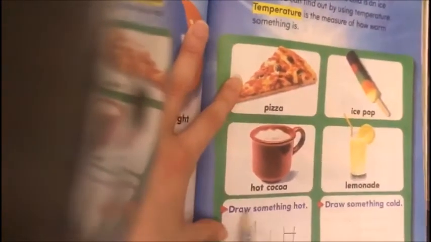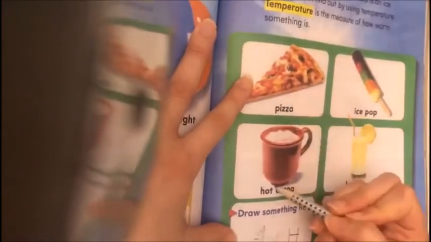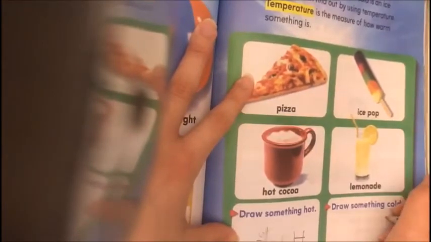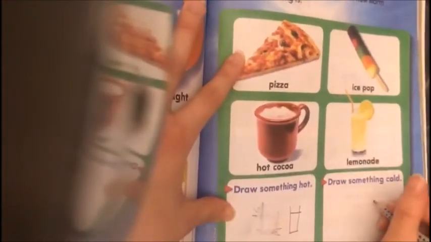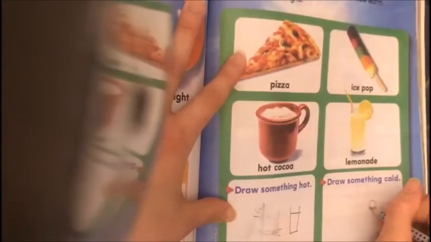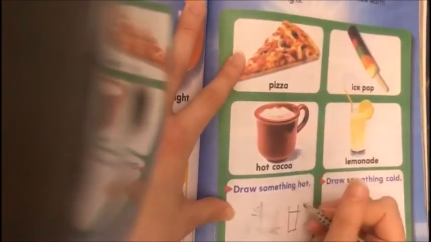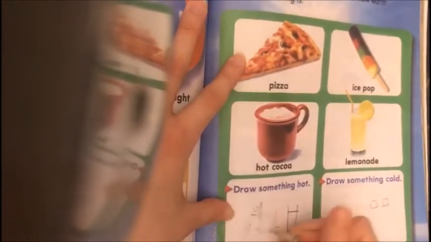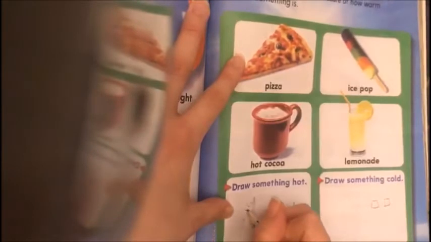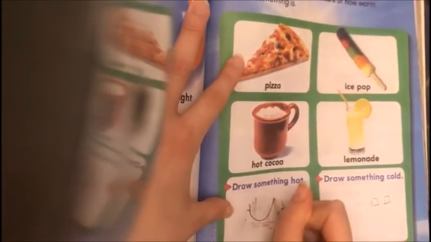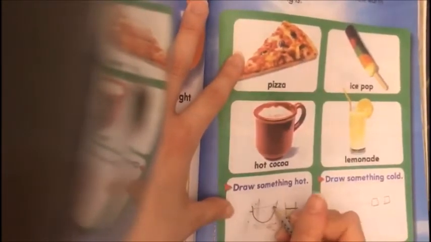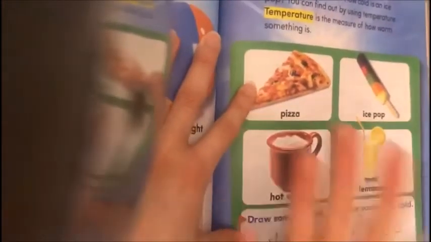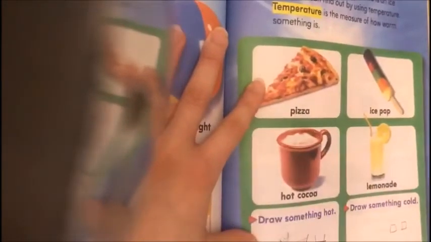They said, draw something that's hot, like pizza or hot cacao. And you're going to draw here something that's cold. For me, I can draw ice, maybe. And here I can draw hot milk or anything else. I think it's hot, so I can draw a bowl of pasta, spaghetti or something. And you can draw whatever you want, okay? So like this, you can just differentiate between hot and cold.